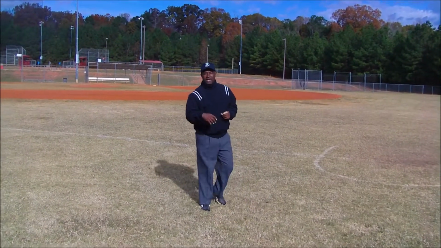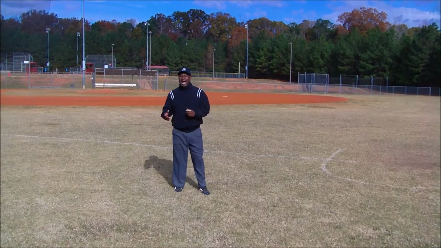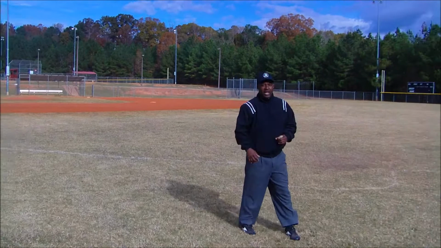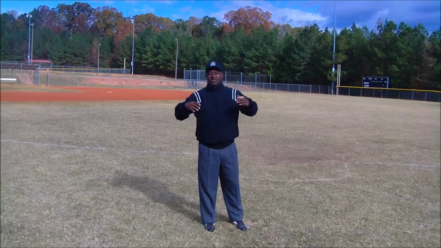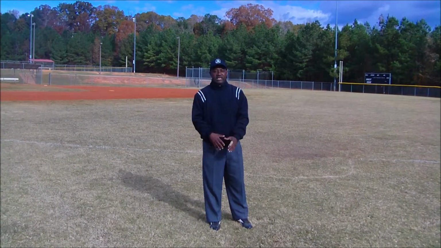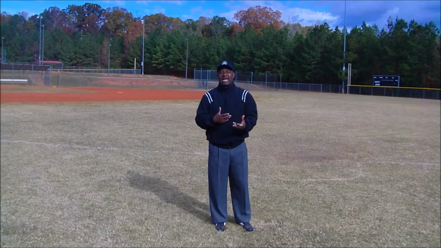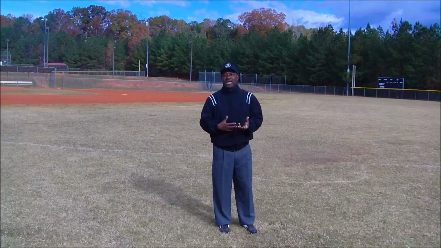All right? Another thing, runners sliding. We talked about runners getting hit above the shoulder and the head. The only time you can be hit above the shoulder in the head area is if you're sliding or you lower your head, and that's where the contact happens, after you lower your head, you're sliding.